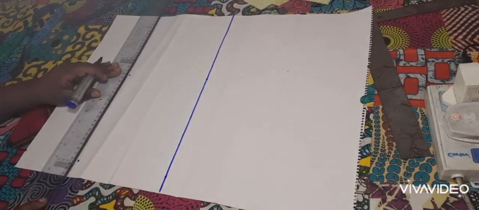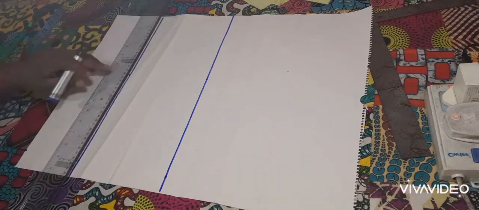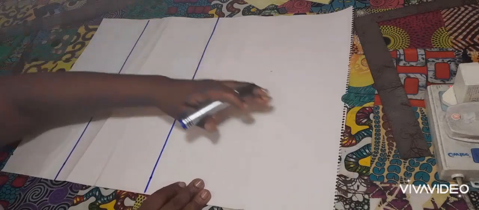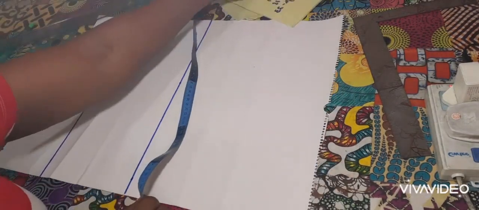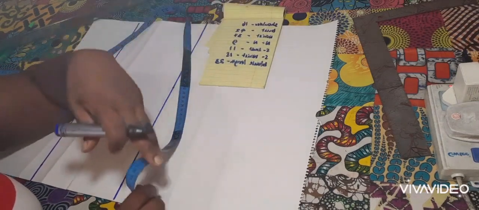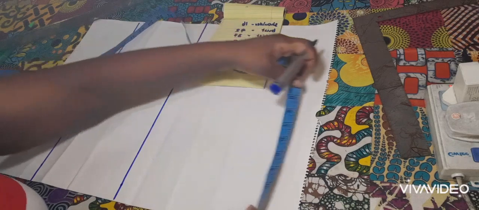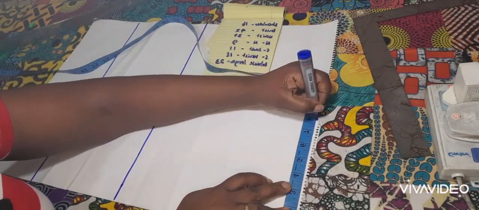Come here also, and we rule it. We come to this place here. This is our shoulder. Our shoulder measurement says we have 16 for our shoulder. We're going to be dividing our shoulder measurement into 2. Our shoulder measurement divided into 2 is 8 inches. You mark it there.